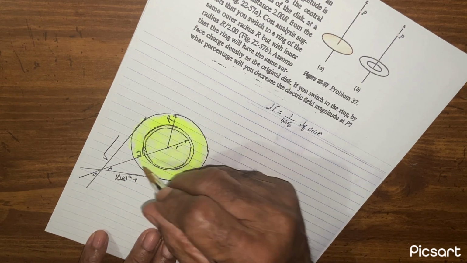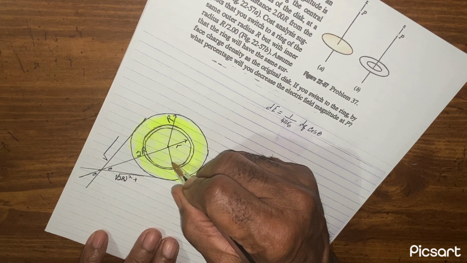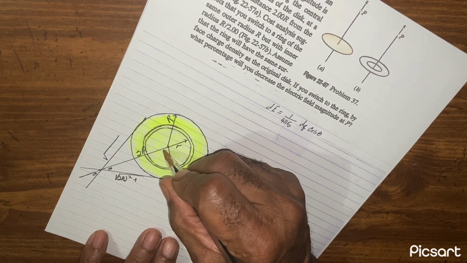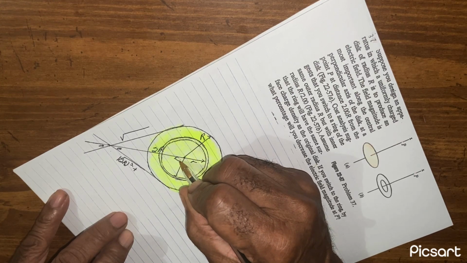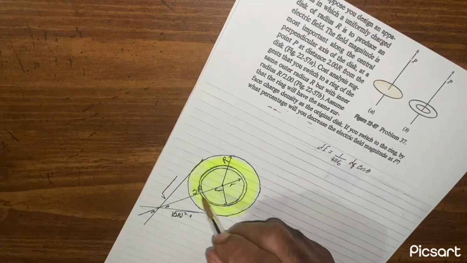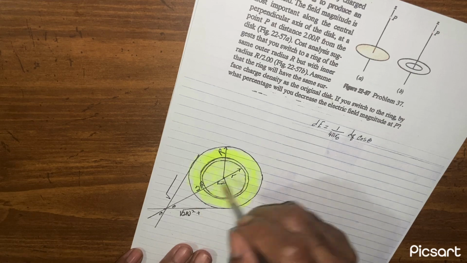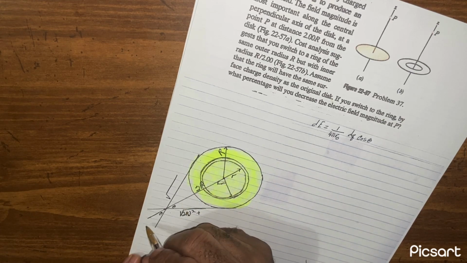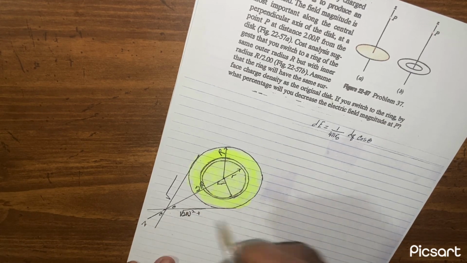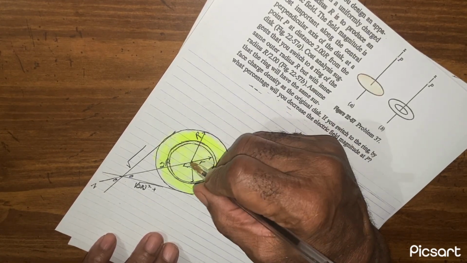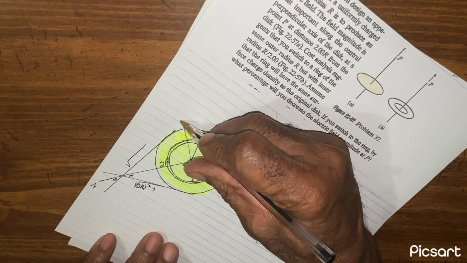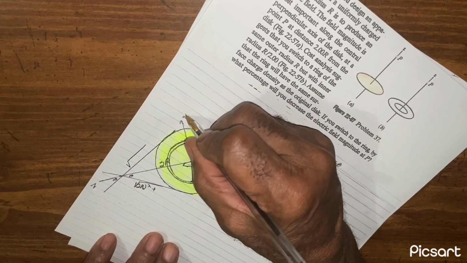This r is perpendicular to the 2r axis, which we're going to call Z, and this is running in the x direction.